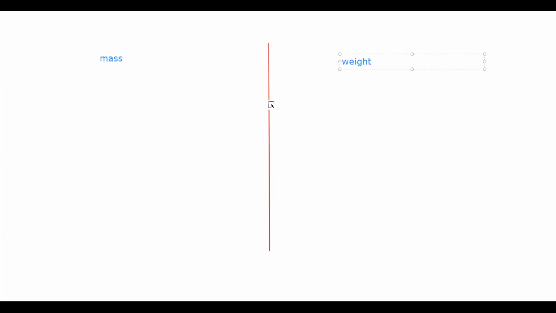So mass and weight, the difference, number one: mass is the amount of matter, where weight is a force of gravity. Mass of an object, SI unit is kilogram. Weight of an object, the SI unit is Newton, denoted by capital N. Mass of an object remains the same if the number of particles is the same. Weight of an object varies or changes from place to place.